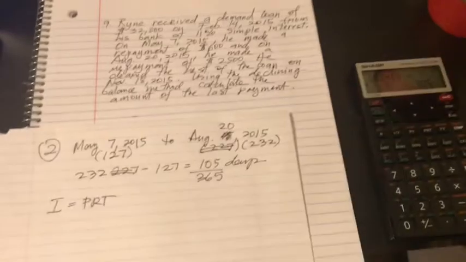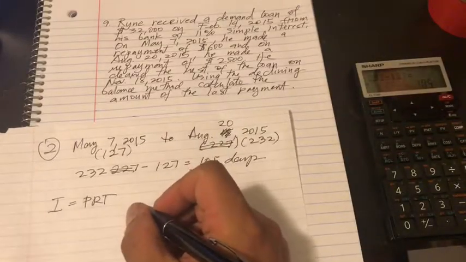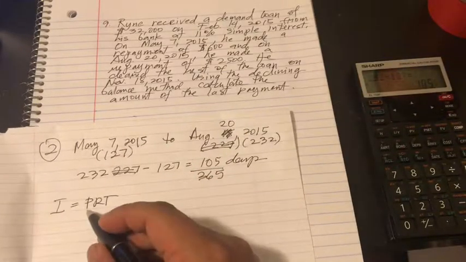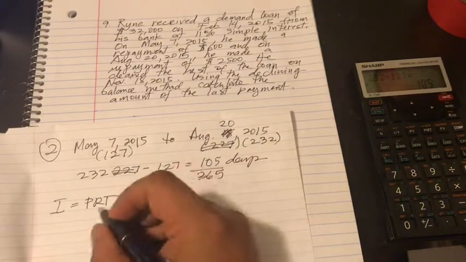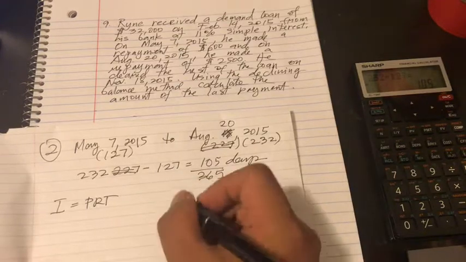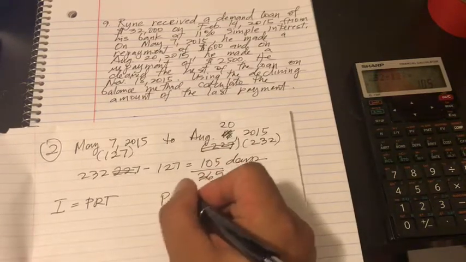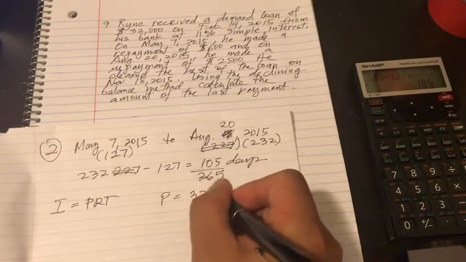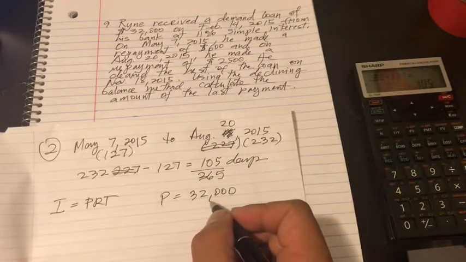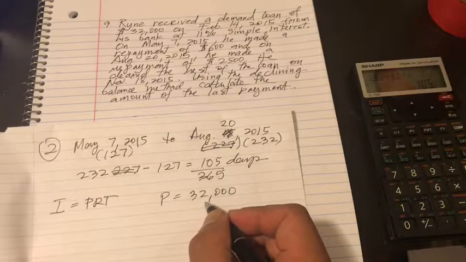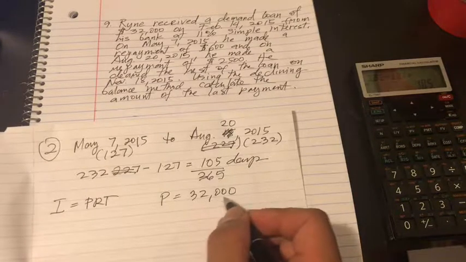We know from the previous example that the principal was still $32,000 because we weren't able to reduce the principal.